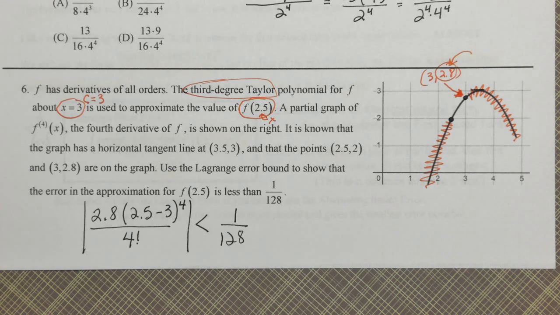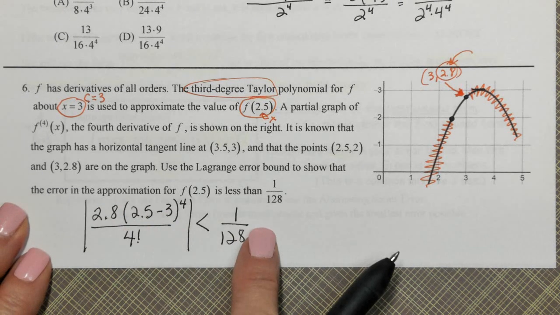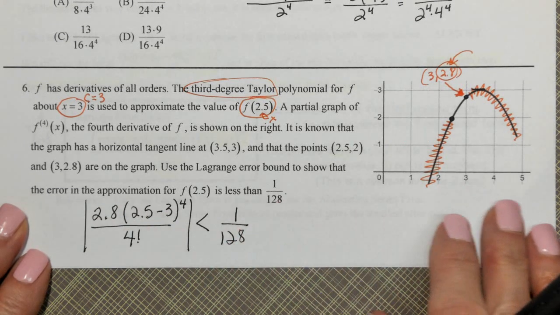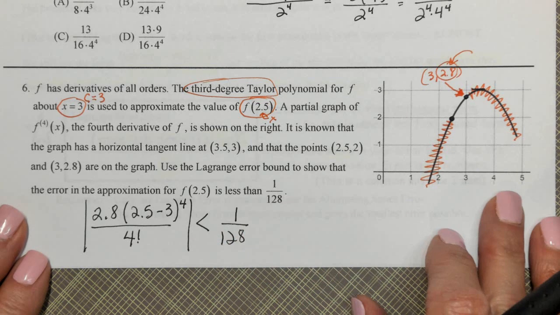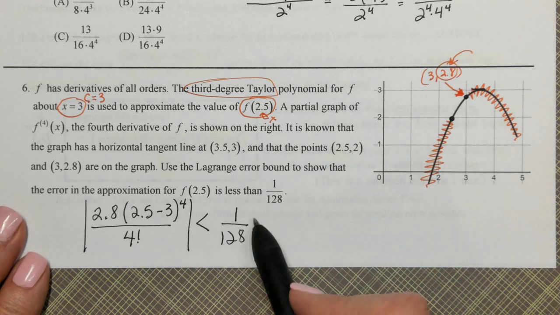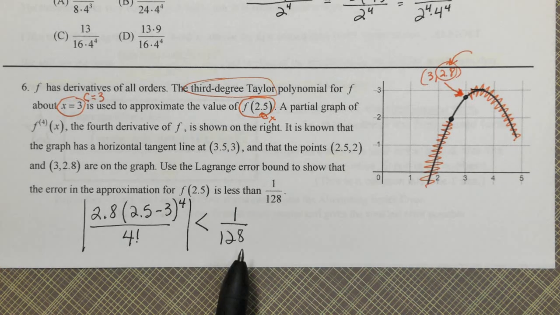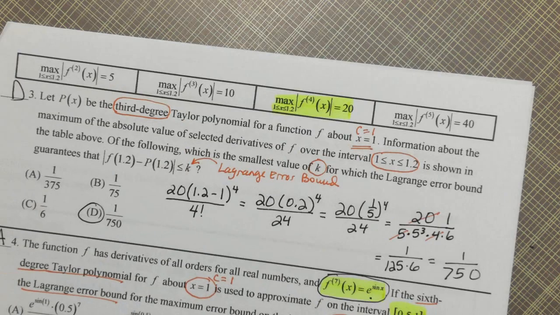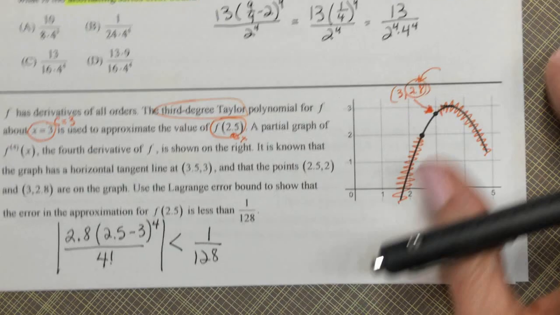If you are unsure, if you want to go check it out and make sure that this is indeed less than 1 over 128, go off to the side. You'll have plenty of space. I didn't leave a lot of space here, but go off to the side. But if you don't have time when you're on the AP exam, you just leave it right like this and call it a day. You'll get full credit. Okay? Alrighty, make sure I don't have anything more back here. Nope, that is Lagrange error bound.